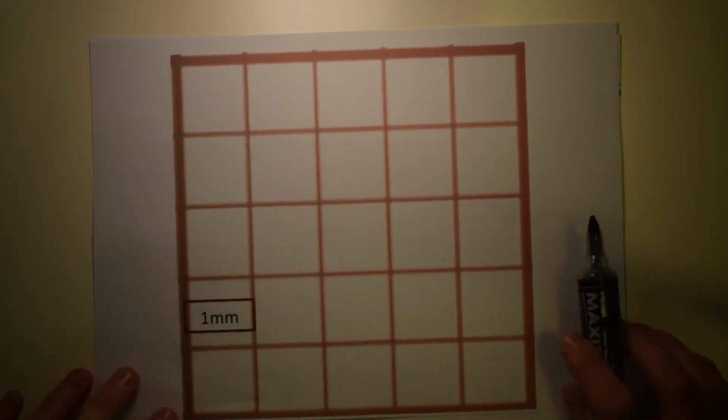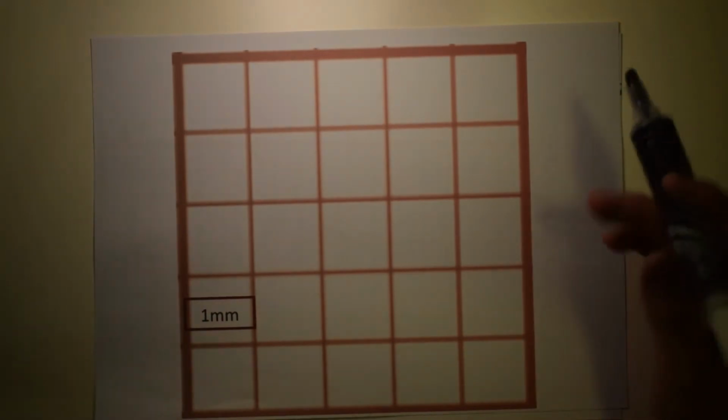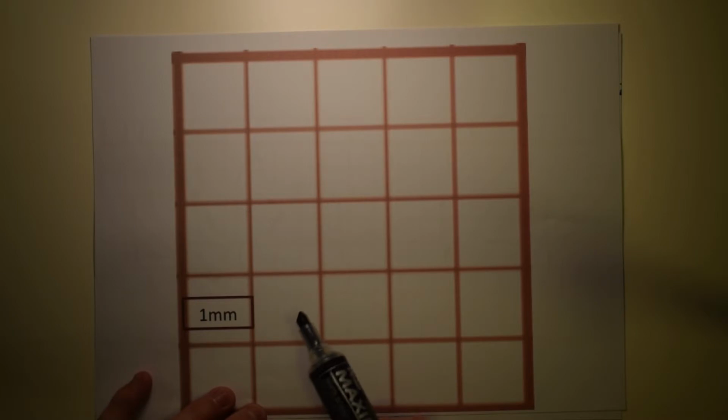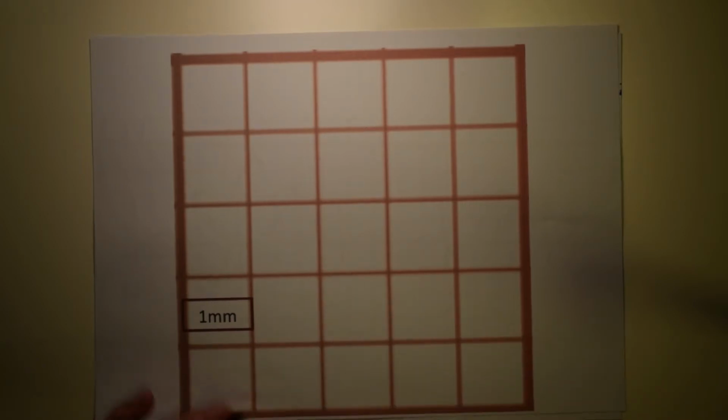Alright, let's talk about ECG paper. Each square has a square inside it, and this is how we measure how long, say, the P wave is going for, or the duration of the QRS, or the height of the T wave. Each tiny little square is 1 millimeter, and each millimeter is equal to 0.04 seconds.